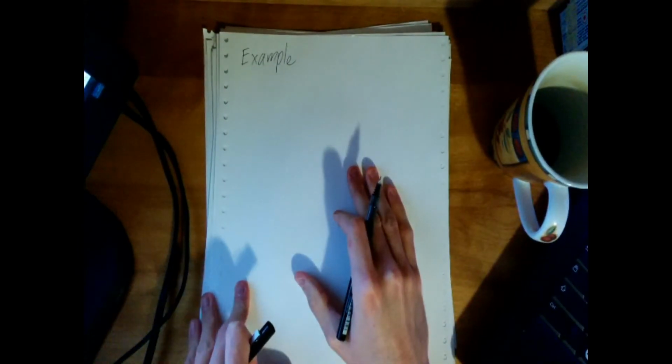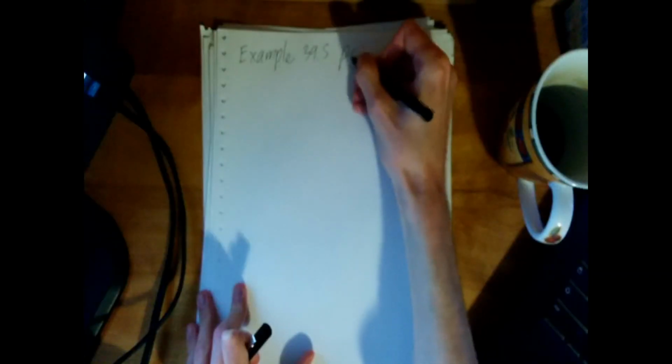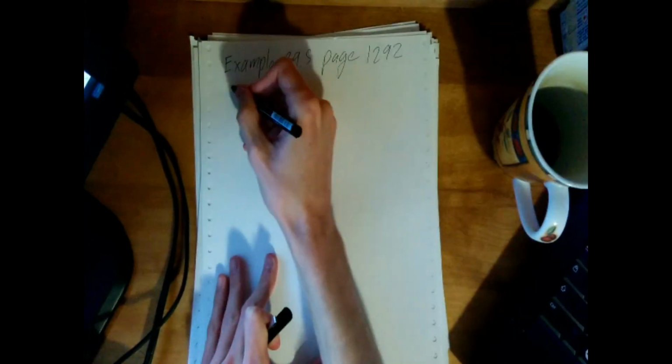Example 39.5, in which we'll work with energy levels. Not in the specific case of the hydrogen atom, but the principle is the same.